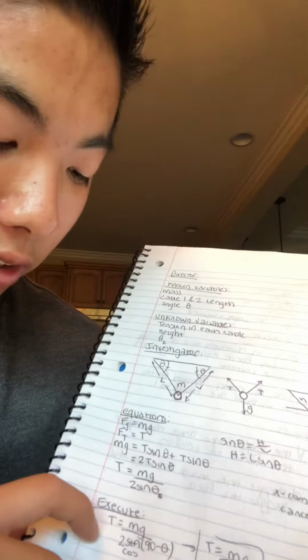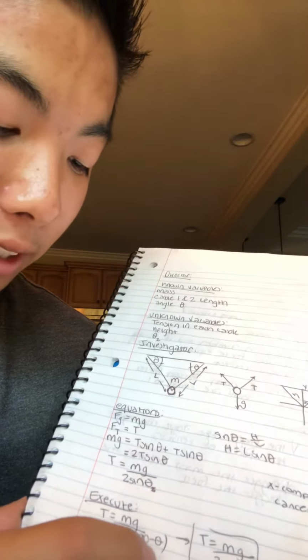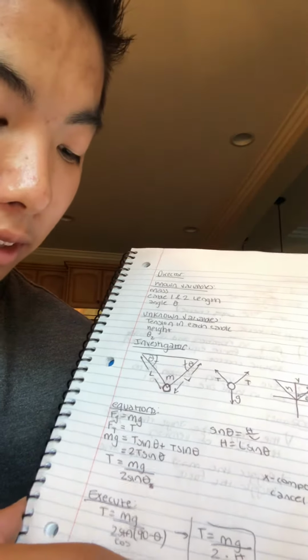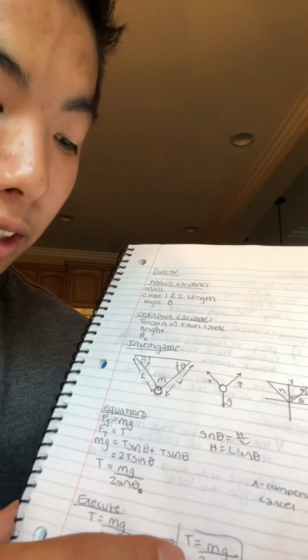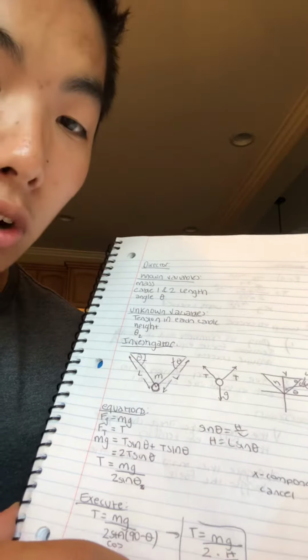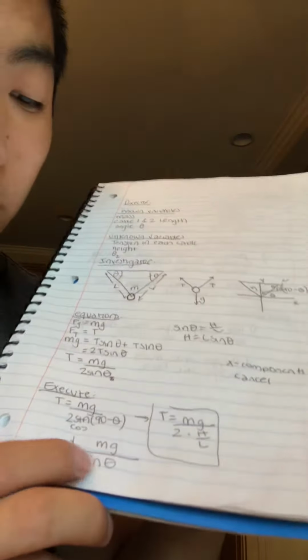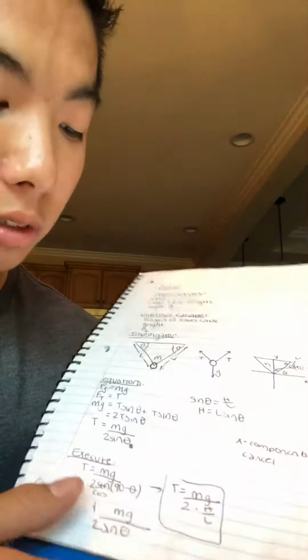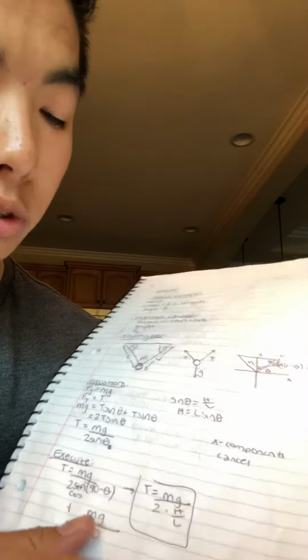For the execute section, we're going to plug in for sine theta. And sine theta, as we know, is equal to the y component over the hypotenuse, so h over L. So it's going to be T equals mg over 2 times h over L.